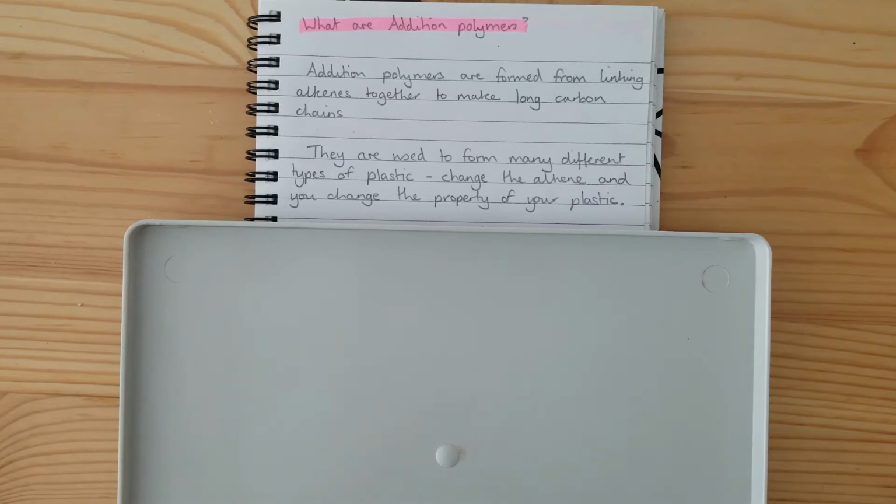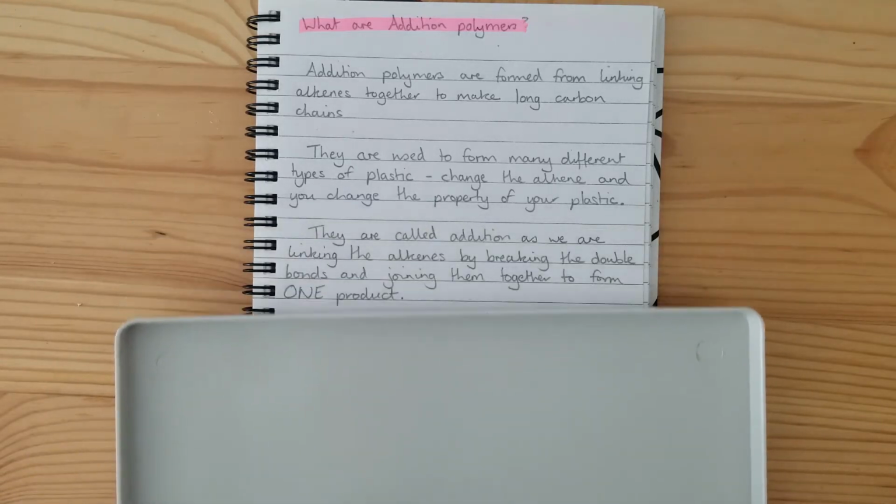So things like PVC, polyethylene, PP, polypropylene, etc. are all made from an alkene. They're all addition polymers. And if we change the alkene, you can change the property of your plastic. So polystyrene, for example, is used to make carrier bags, whereas polypropylene is used to make food, like takeaway food containers. So making a slightly different alkene into the plastic changes the property of your plastic.